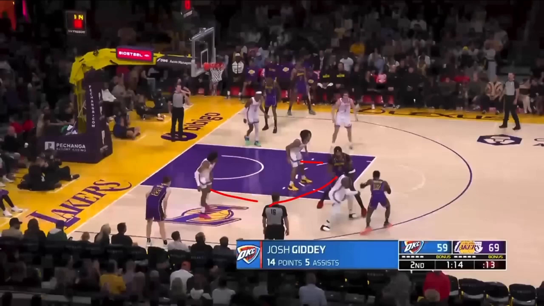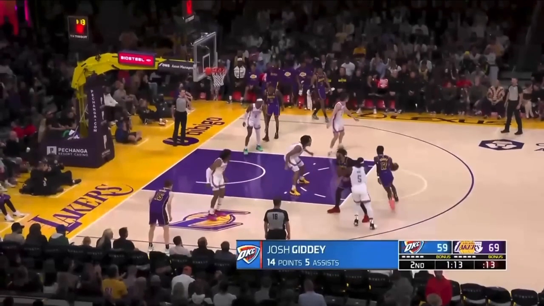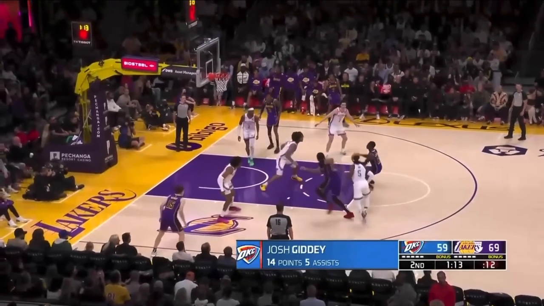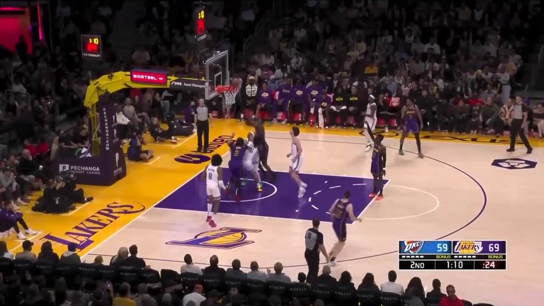You have a backside defender right here for Anthony Davis, okay? But, I mean, you can't just look at this. You're not in a defensive stance, and all you're doing is backpedaling. So, I mean, this is a little easy, no?